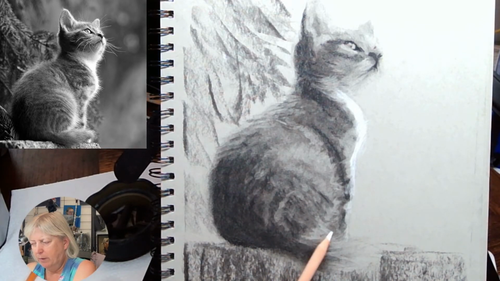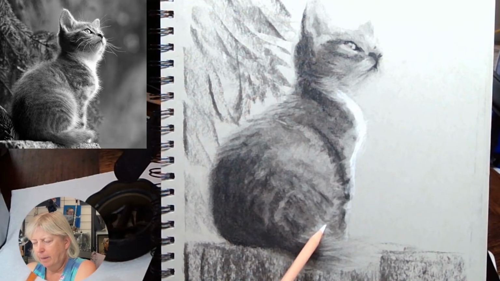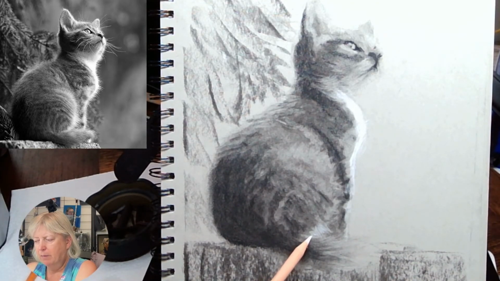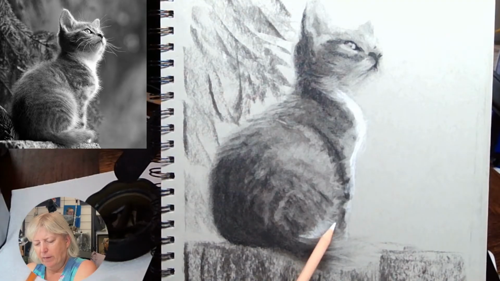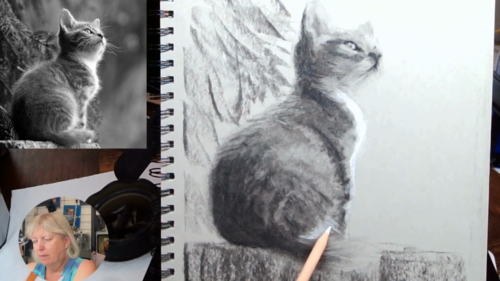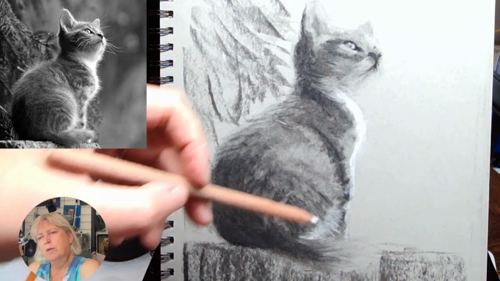So here, you can see a bit of this being mudded because I haven't erased all the charcoal underneath. But what I'm wanting to do is just where we've got these really nice long hair coming out from the thigh, I just want to put that in.